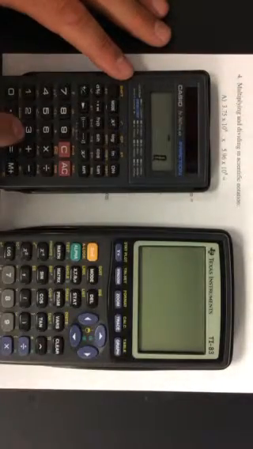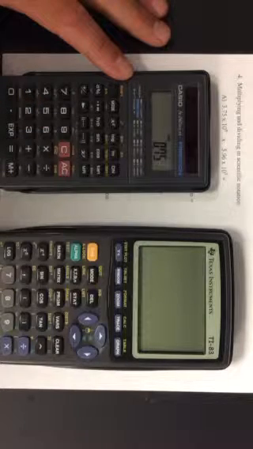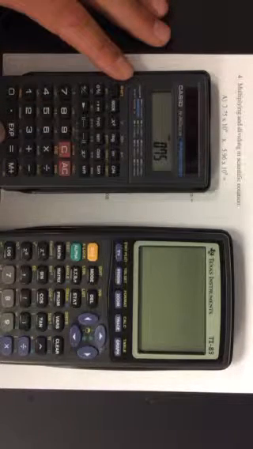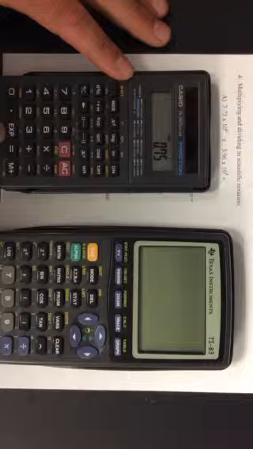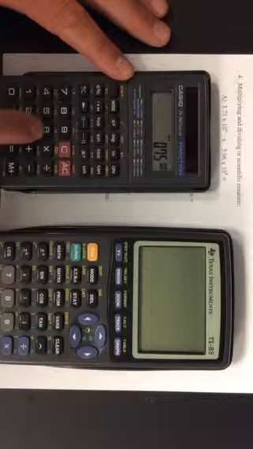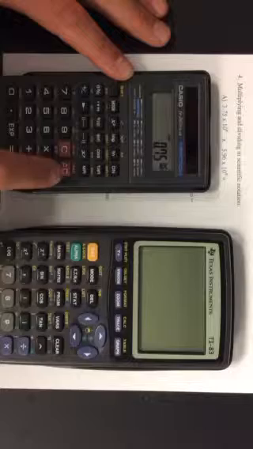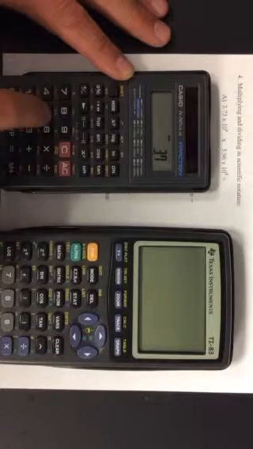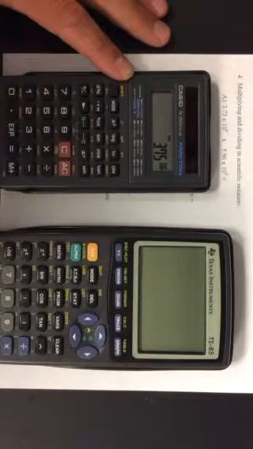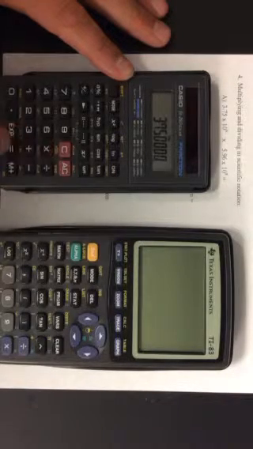So if I do 3.75, this EXP button down here means times 10. So don't type in the times and don't type in 10. Just put EXP and put a little exponent. Put in the exponent power, which in this case is a 6. So that means 3.75 EXP 6 means 3.75 times 10 to the 6th.